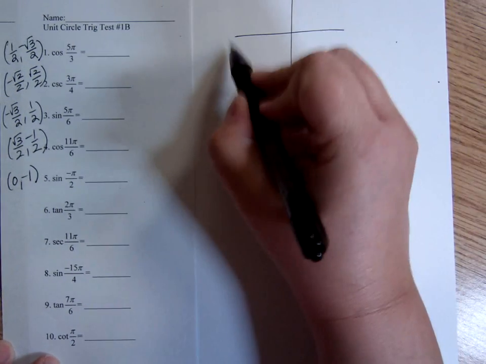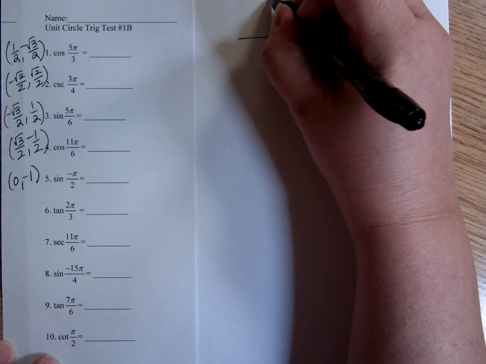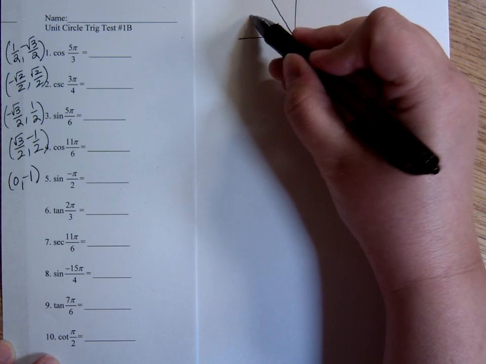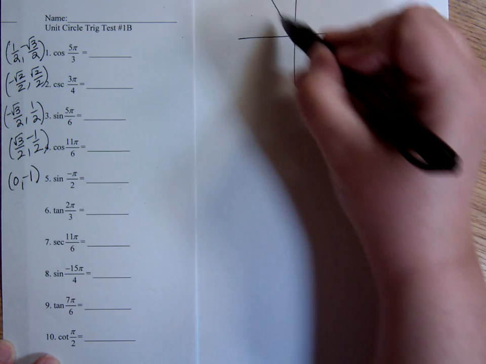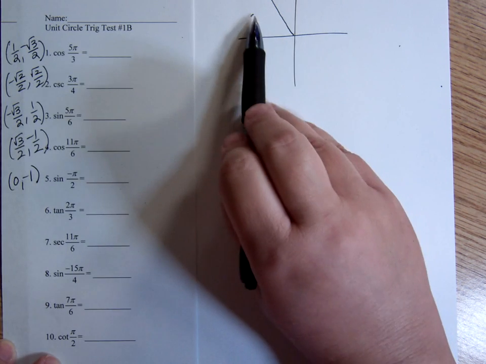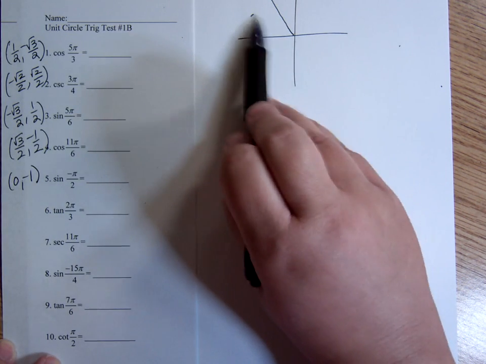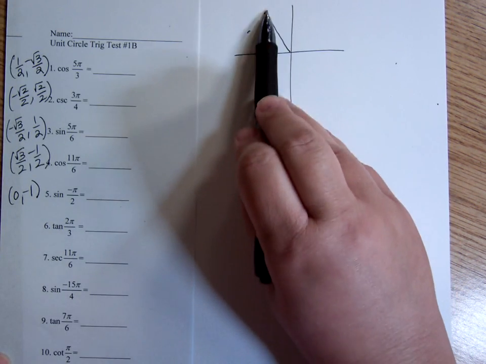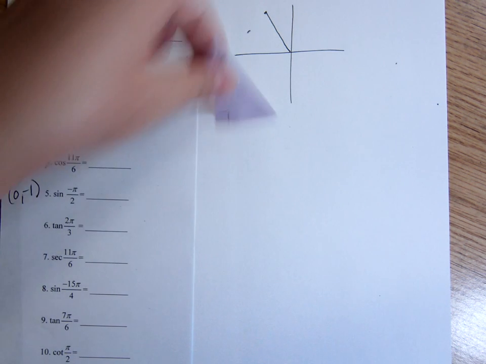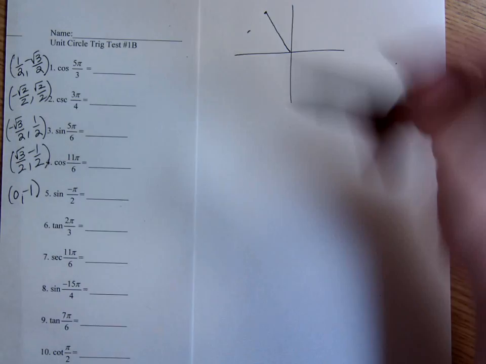2 pi over 3, that's 2/3 of pi. So that's right up here. It's farther away out of those two dots that are both something over 6. Remember, there are two dots in this quadrant that would use a 30, 60, 90 triangle. One down like this, and one on its side like this. And that's the one we've got here. 2 pi over 3.